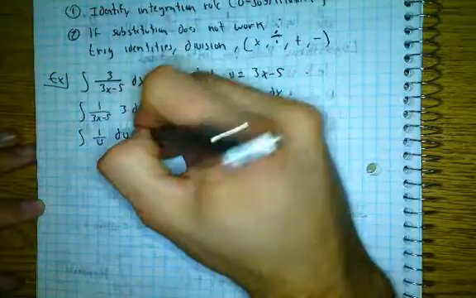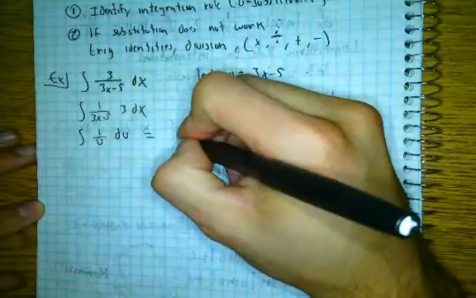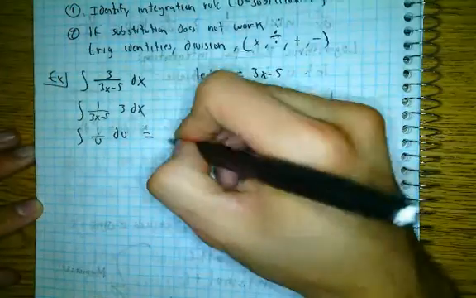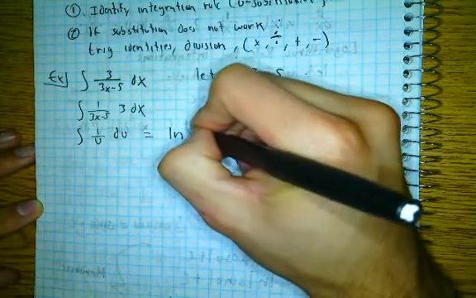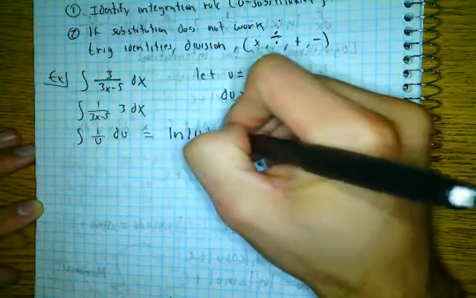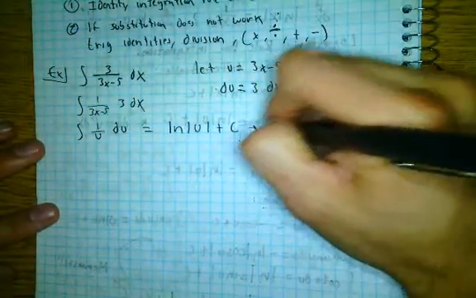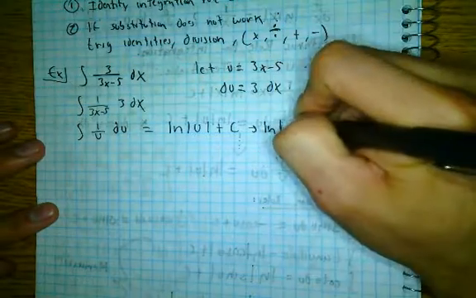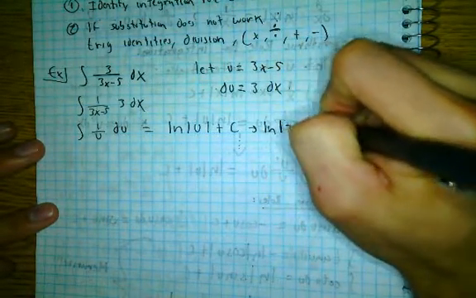And now hopefully you can see that this is going to be equal to what? What is the antiderivative of 1 over u? Natural log of the absolute value of u plus c, which in our case is the natural log of the absolute value of 3x minus 5 plus c.